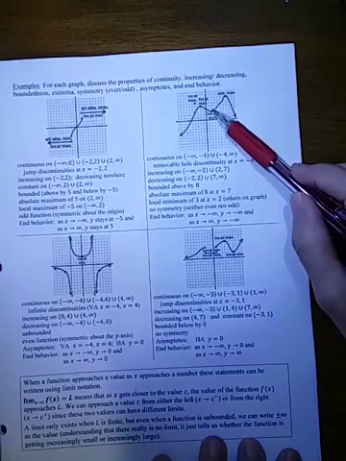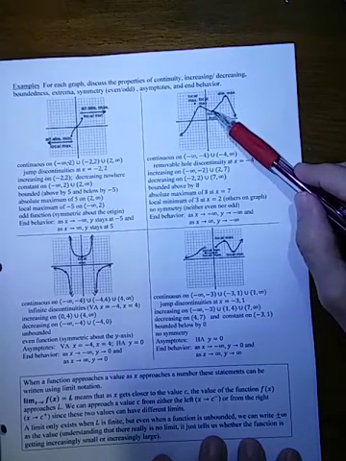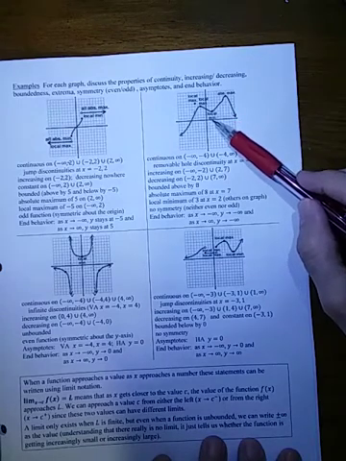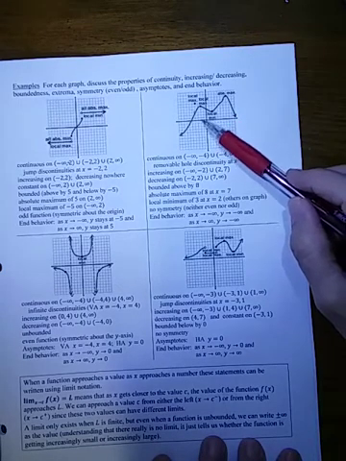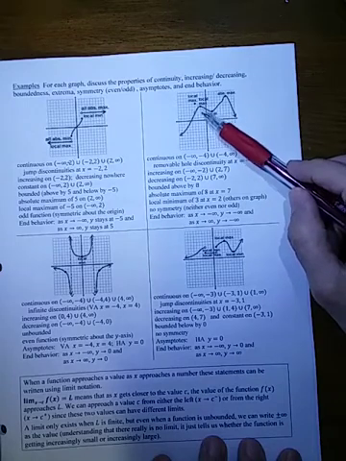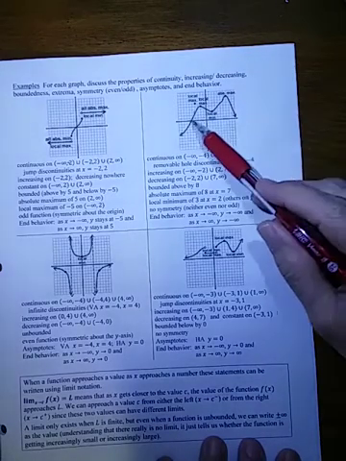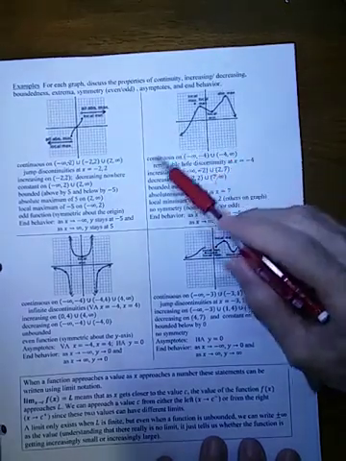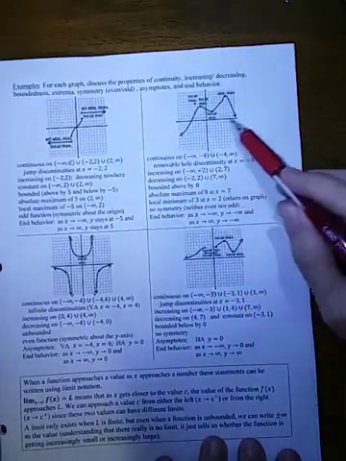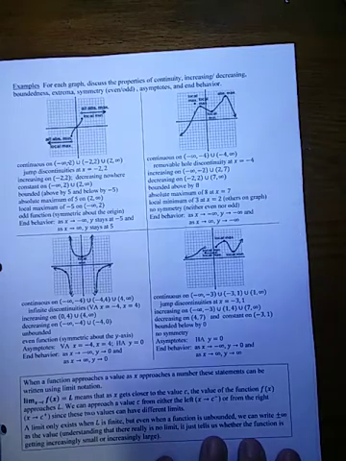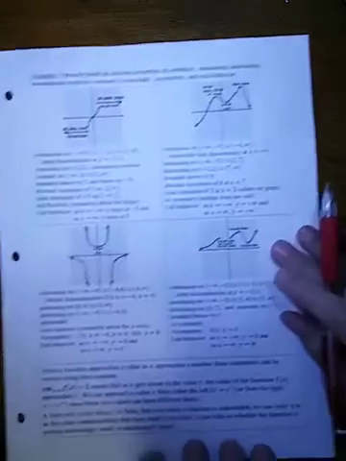There is a local minimum, meaning in this small region there is a local minimum of 3, which occurs at 2. There is also a local maximum of 5, which occurs at minus 2. The end behavior, as I go out to minus infinity, the y goes down to minus infinity. As I go out to positive infinity, the y goes down to minus infinity.